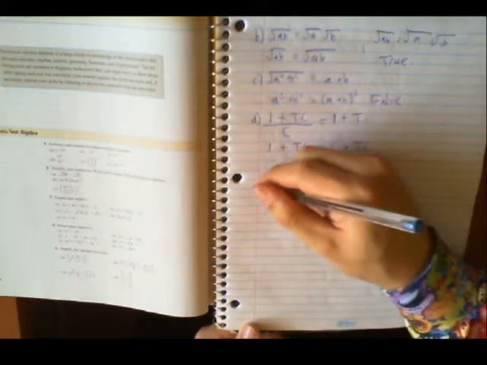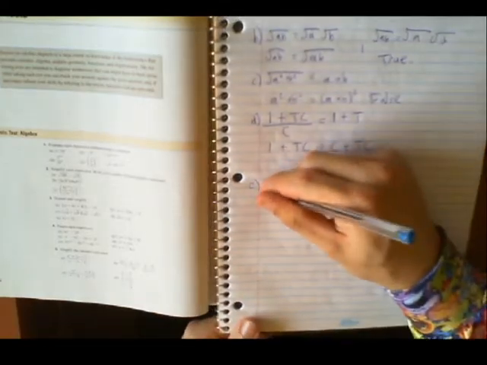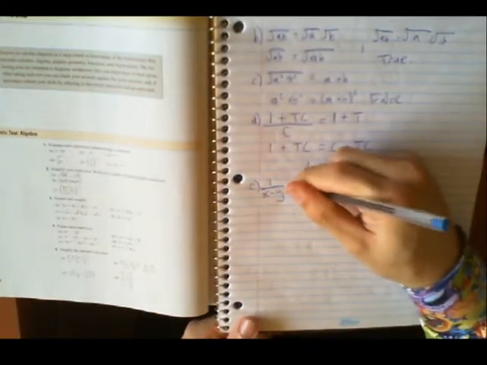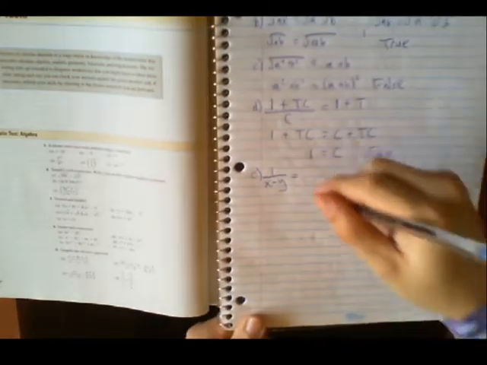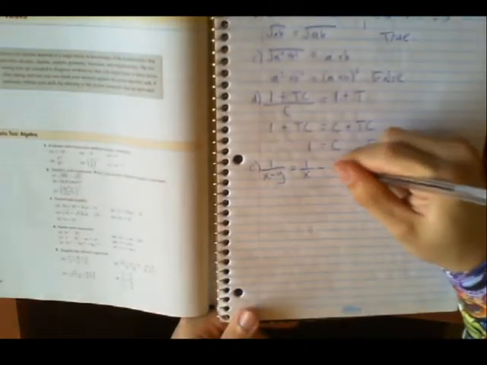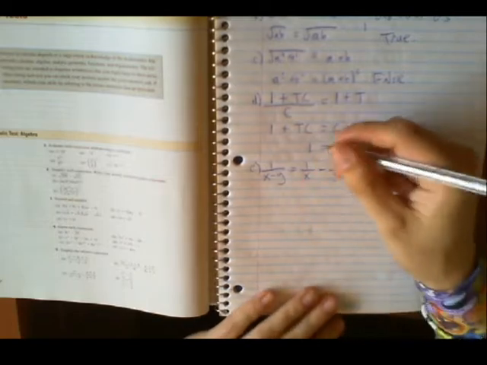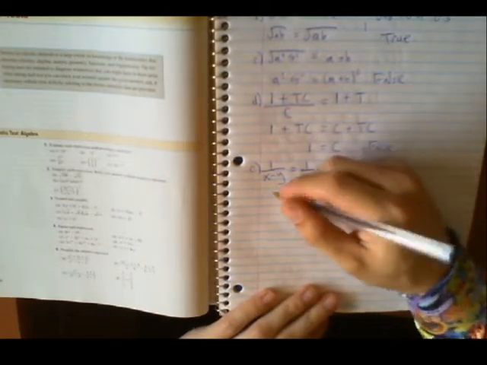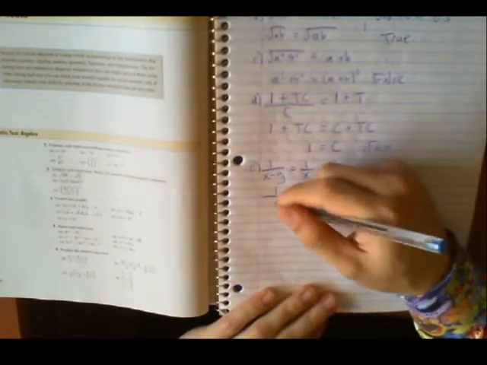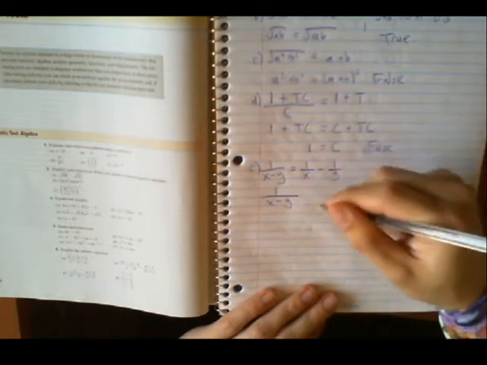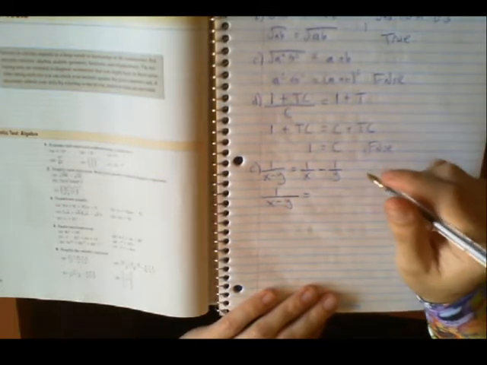E. 1 divided by x minus y equals 1 over x minus 1 over y. So again, my gut feeling says this is very not true, but let's prove that. And I'm actually 100% sure this is not true, but let's just develop it.